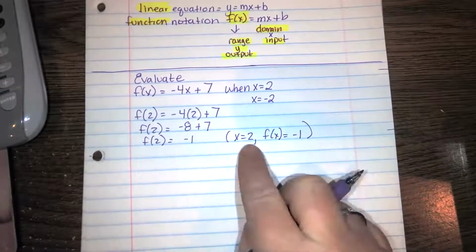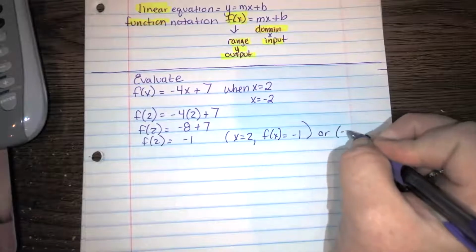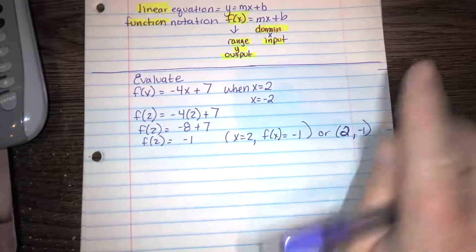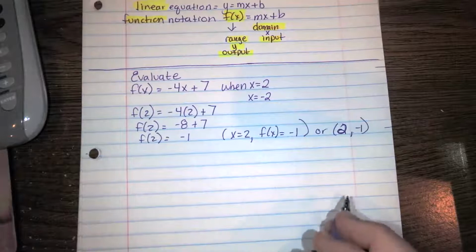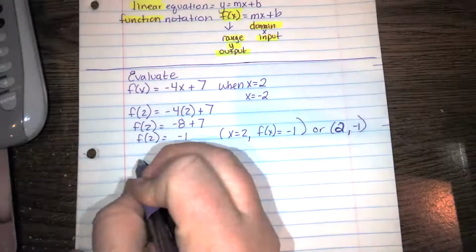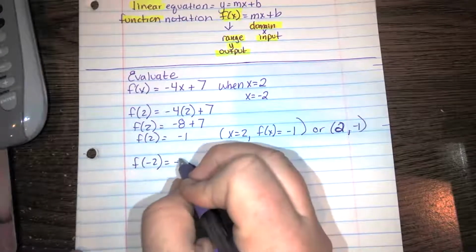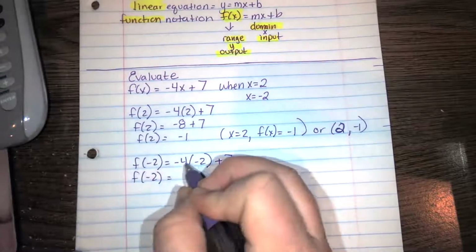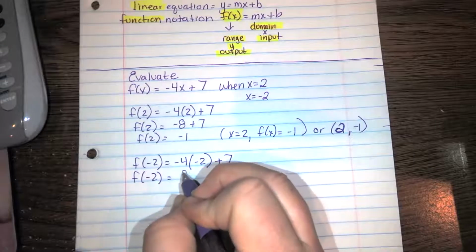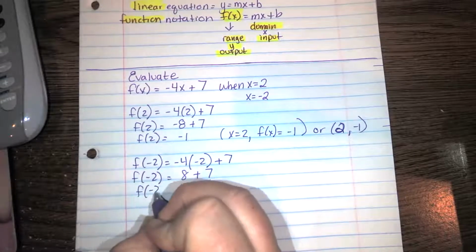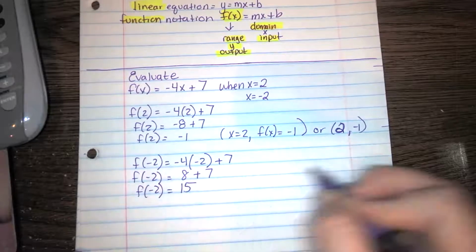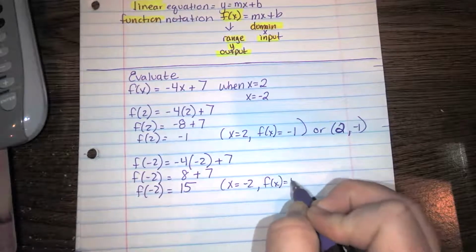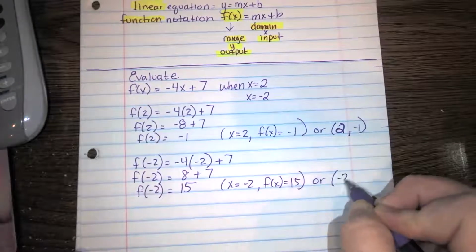Okay, did you see how I just wrote that? Or I could even write it as an ordered pair, couldn't I? When x is 2, y is a negative 1. Let's try this negative 2. So f of negative 2, same thing. Negative 4 times negative 2 plus 7. This doesn't change. What's negative 4 times a negative 2? Well, that's 8. And what's 8 plus 7? Well, that's 15. So when x is negative 2, f of x is 15, or I can write this as negative 2, 15.